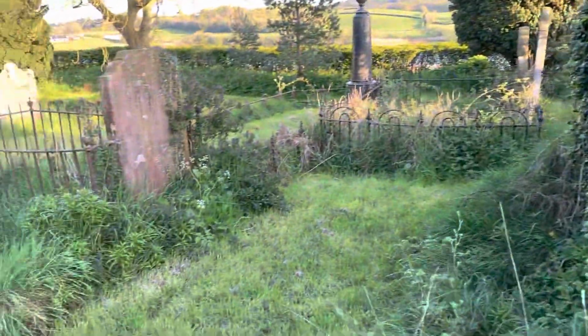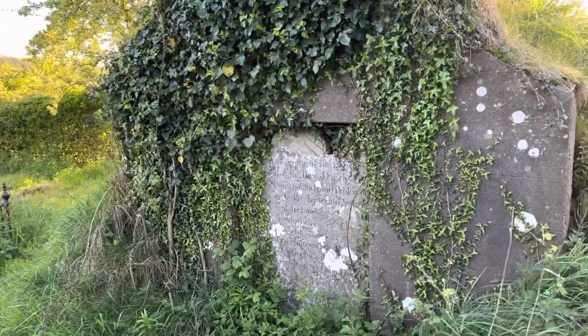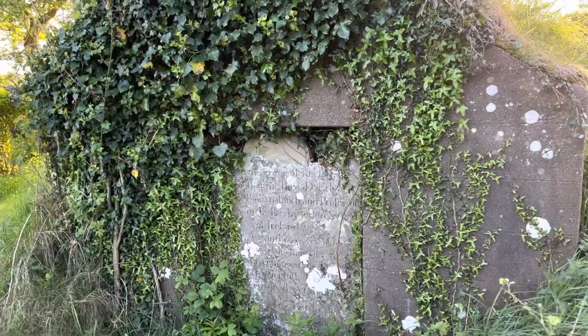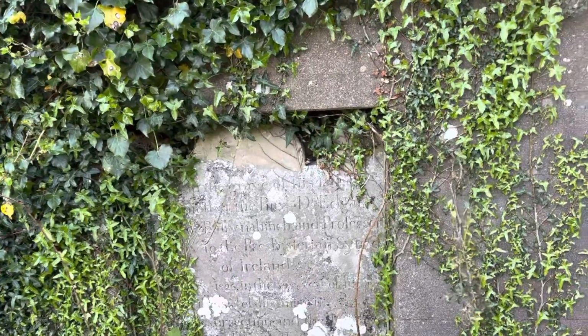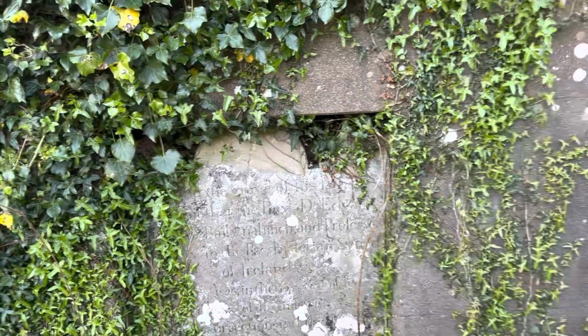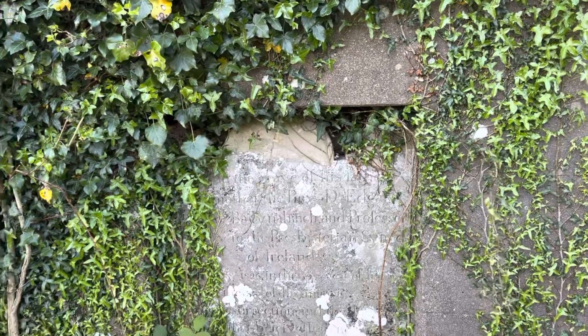Fortunately it hasn't been maintained, but that's just what happens when hundreds of years pass. And this is perhaps one of the most impressive gravestones in the medieval graveyard. And this is commemorated to a professor of, I guess, the forerunner of Union College, the Presbyterian Synod in Ireland.